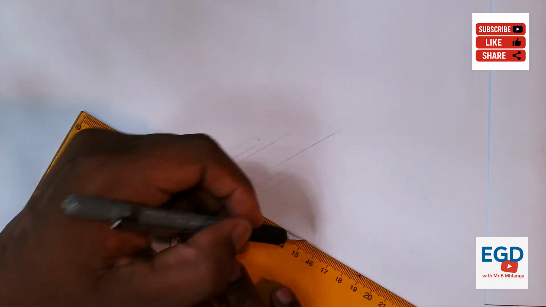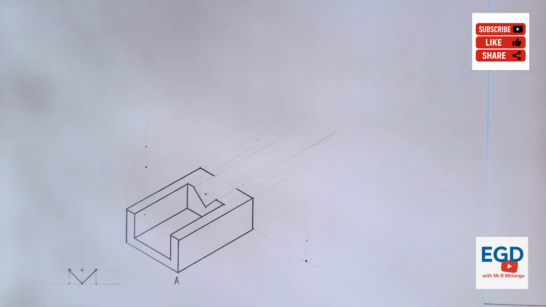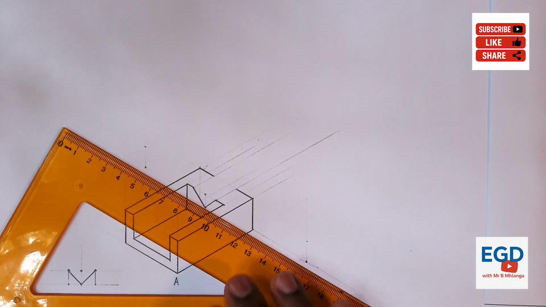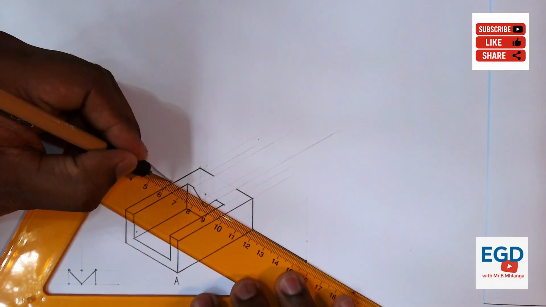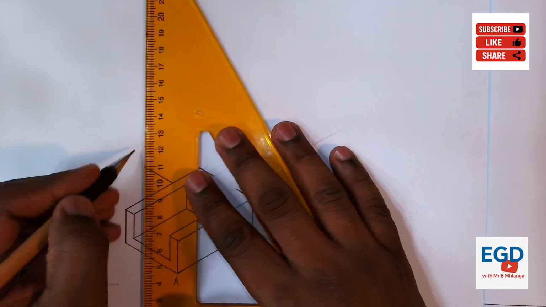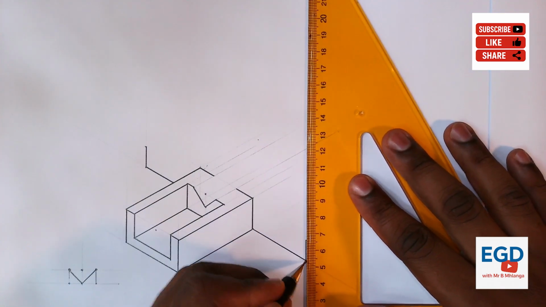I can transfer that height to the other side, so 12 is there, so I can just draw that in like that, and also on the other side draw the height like that.